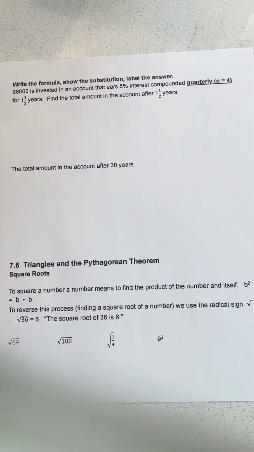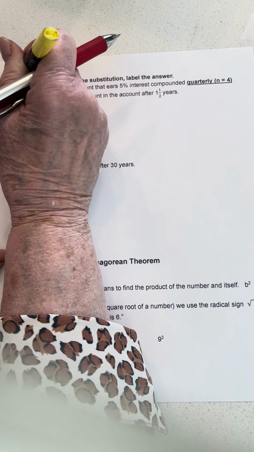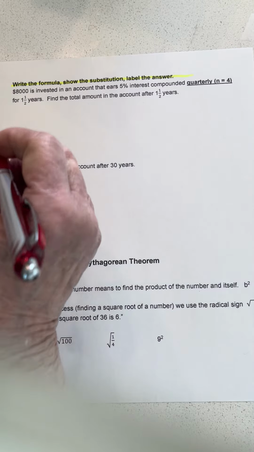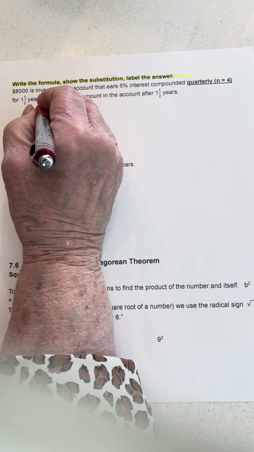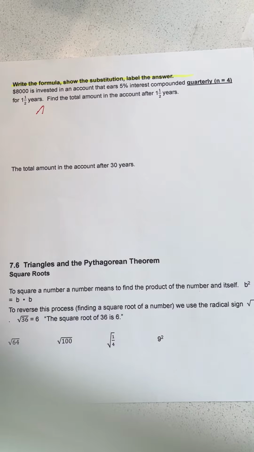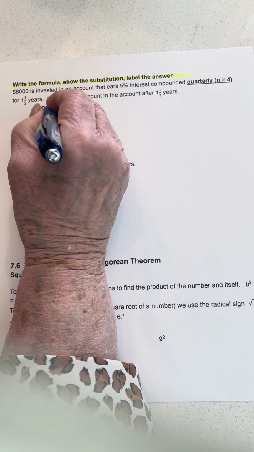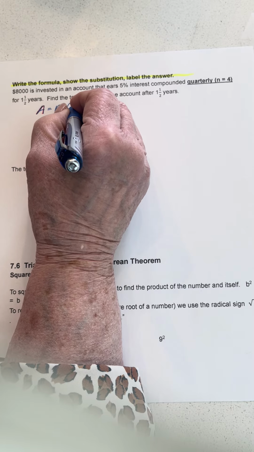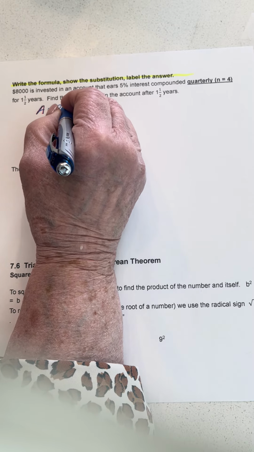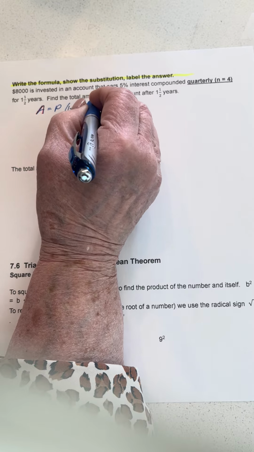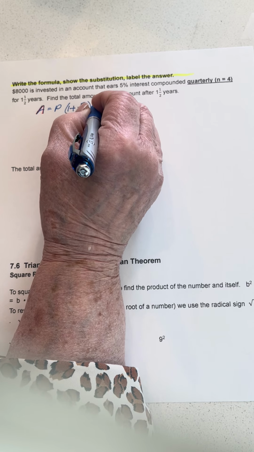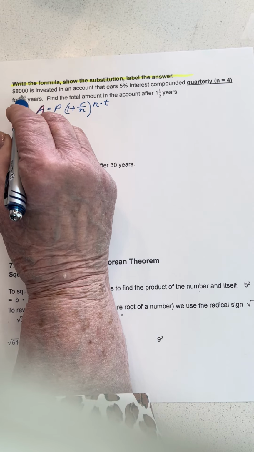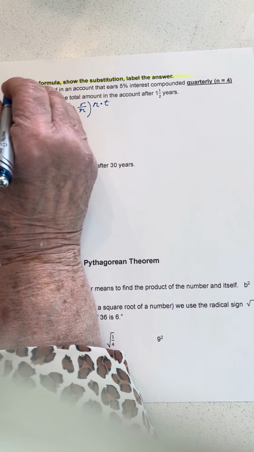Okay, so again, we're going to do all 3 of these things. We're going to write the formula. Better use this pen. Principal times 1 plus the rate over the number of times compounded, times the number of times compounded times the time. So the principal, 8,000.